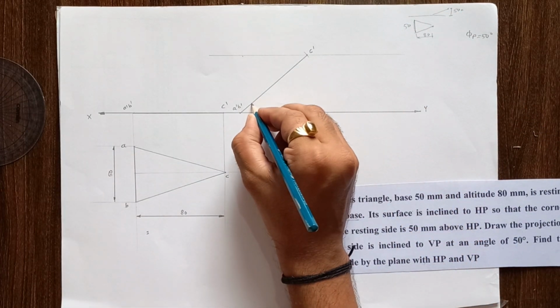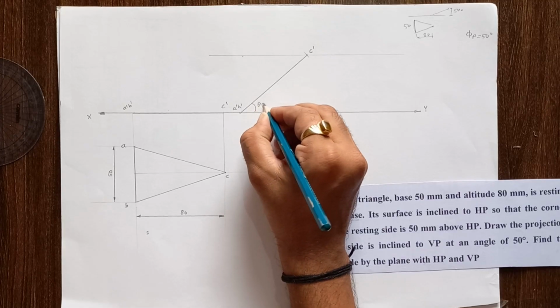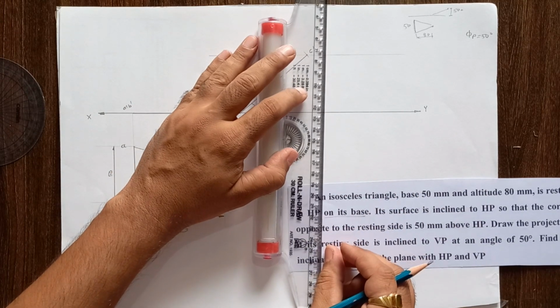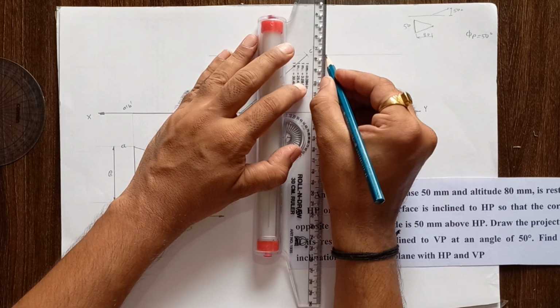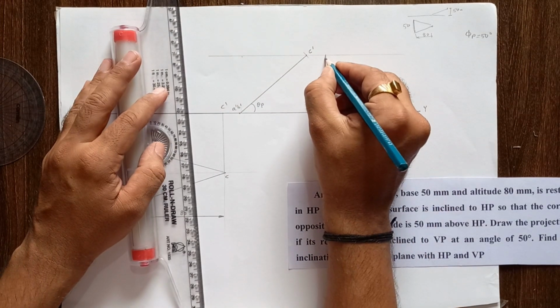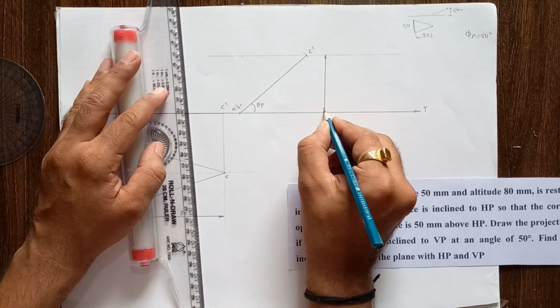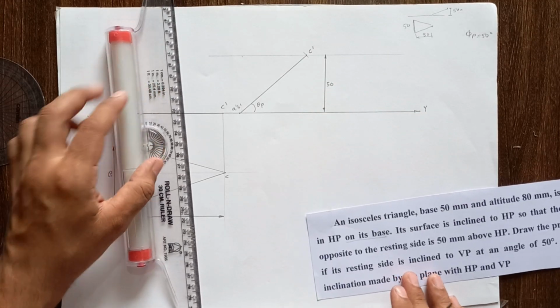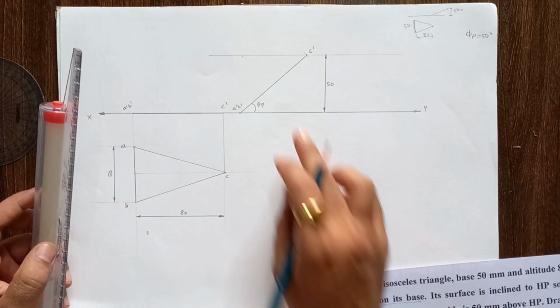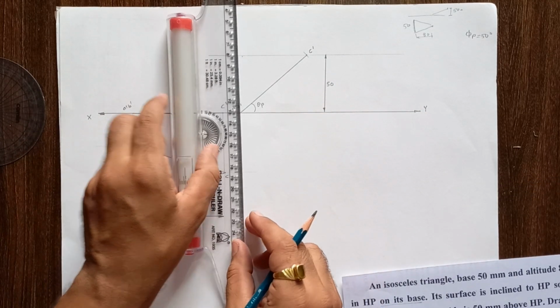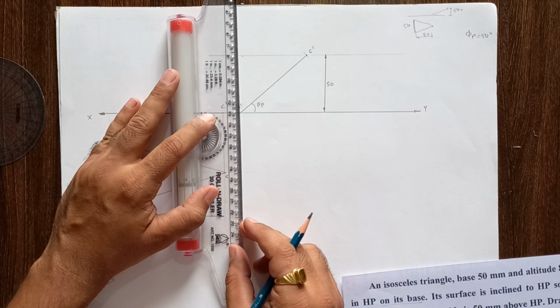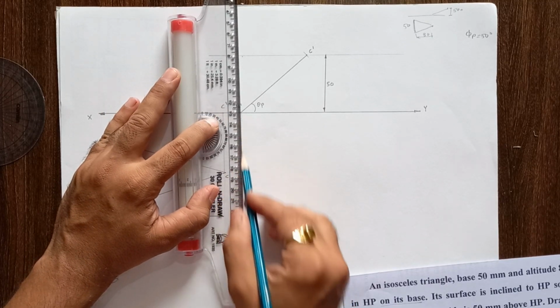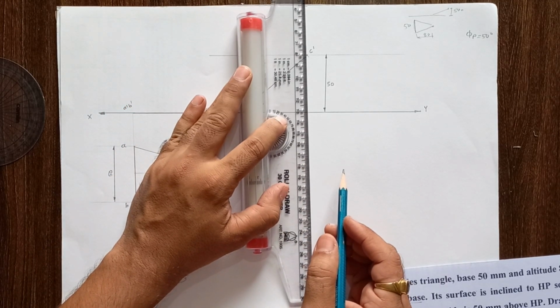This is the theta plane angle, and this distance is 50. Now this is the second stage front view.